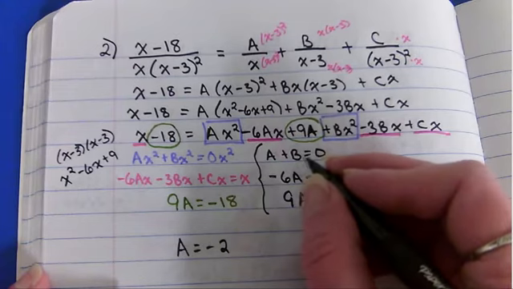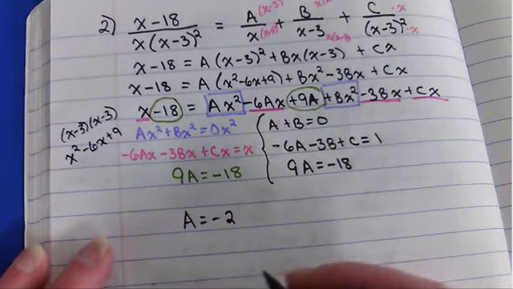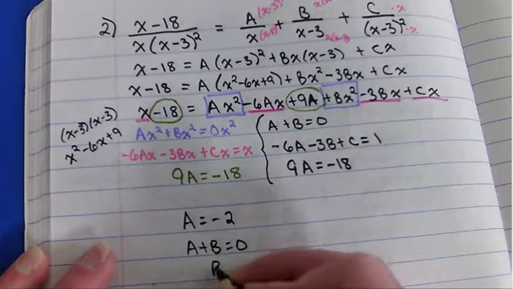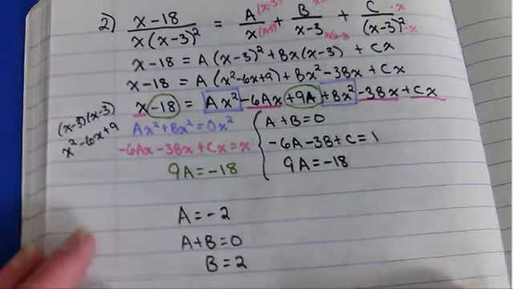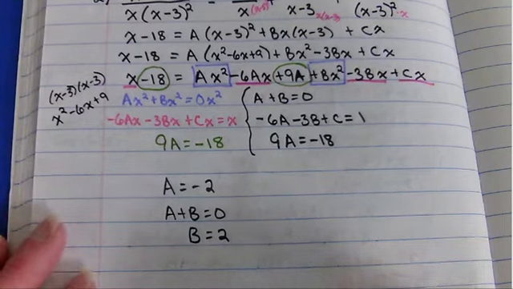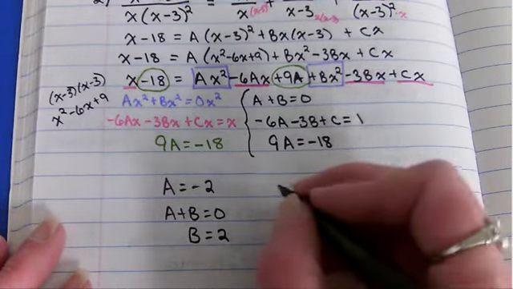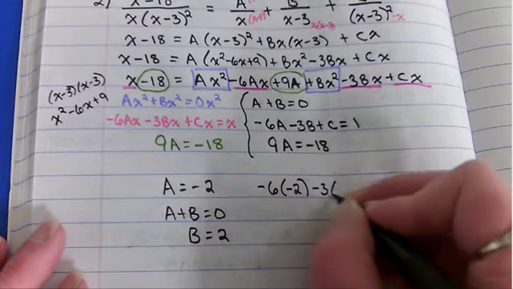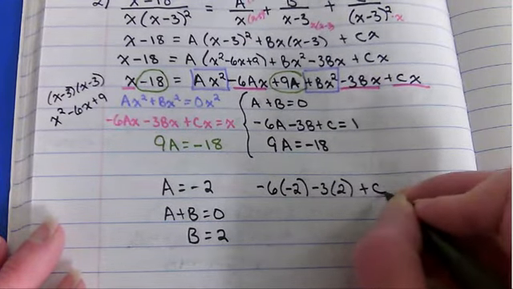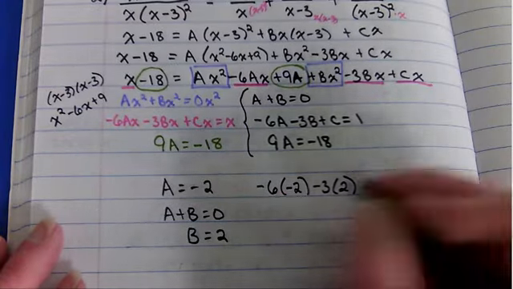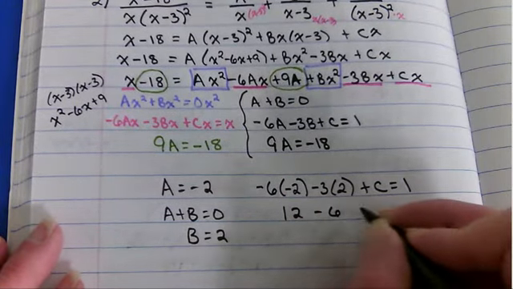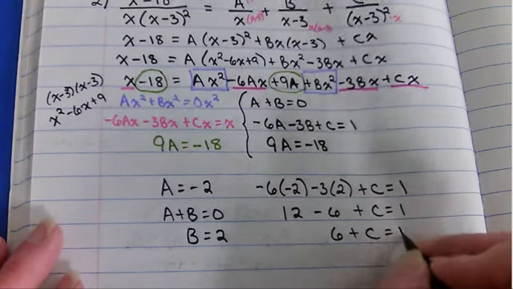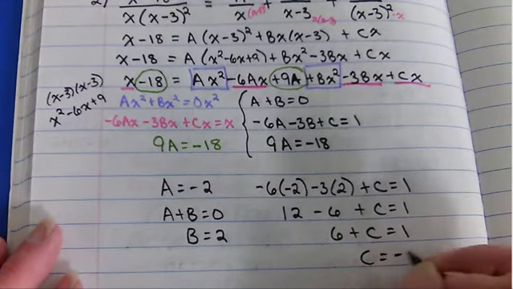Then I can look at this equation. A plus b is 0, so b is 2. Now I can go to the second equation. Negative 6 times a minus 3 times b plus c is 1. 12 minus 6, that gives me a 6 plus c equals 1. So c is negative 5.